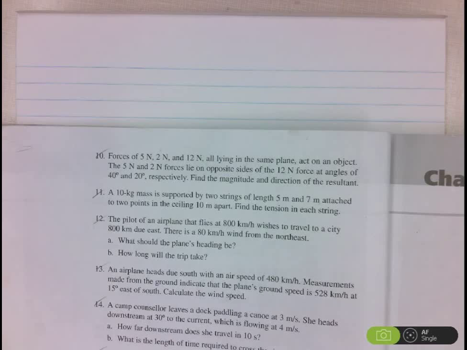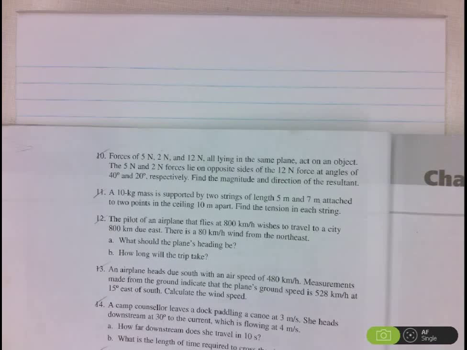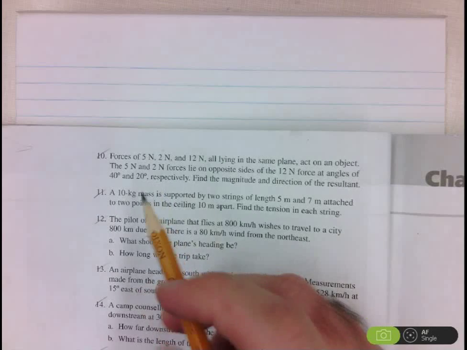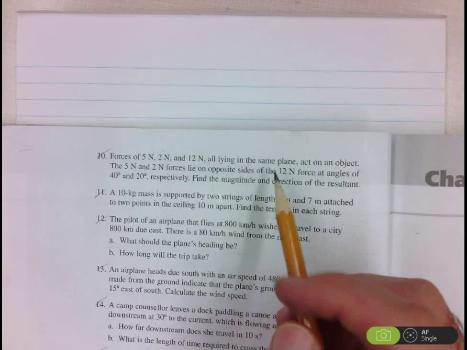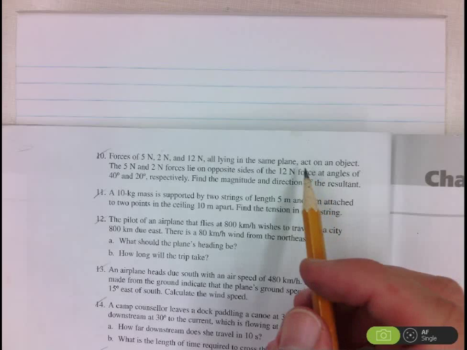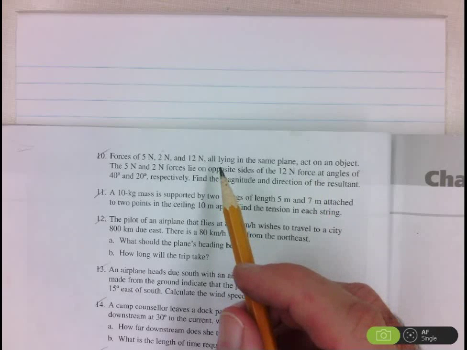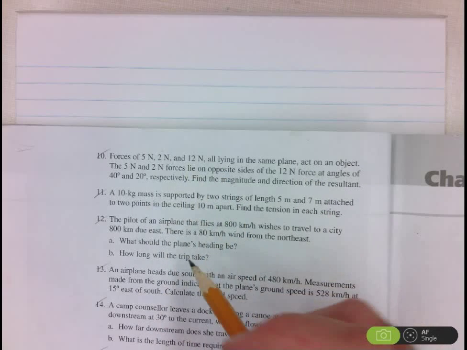Hi folks, we're going to take a look at question 10 from page 36. Let's take a look at the question. We have forces of 5 Newtons, 2 Newtons, and 12 Newtons all lying in the same plane acting on an object. The fact that they're in the same plane means that we can draw all of these on the same sheet of paper.